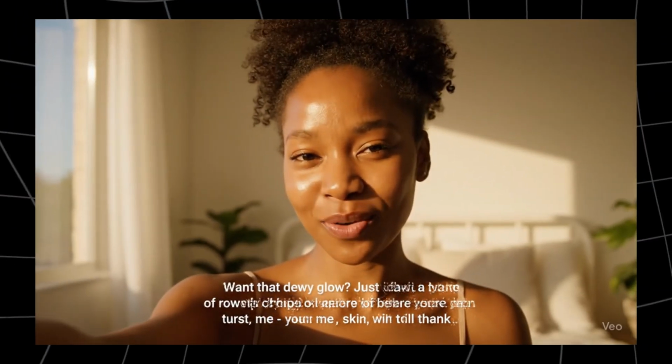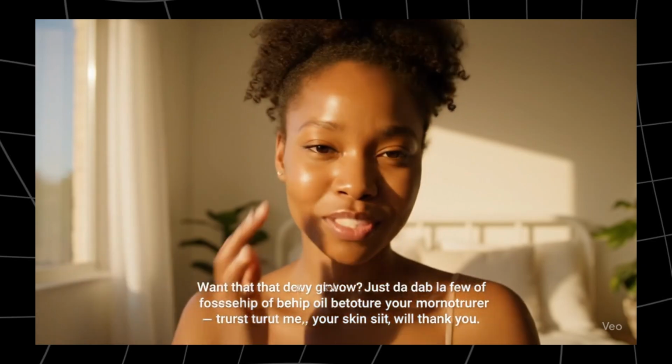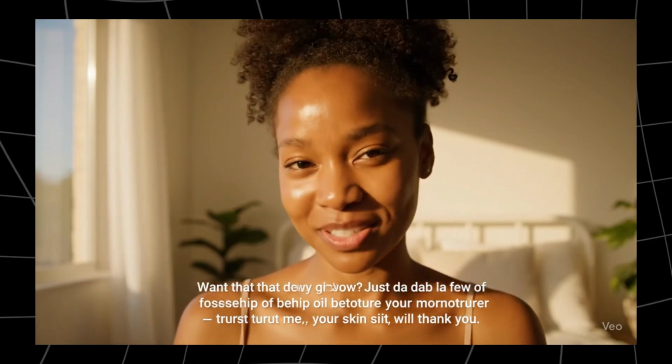Want that dewy glow? Just dab a few drops of rosehip oil before your moisturizer. Trust me, your skin will thank you. I'm very consistent with my hair care routine, and I believe that has helped a lot with length retention. Guys, oil your hair and do regular deep treatments.